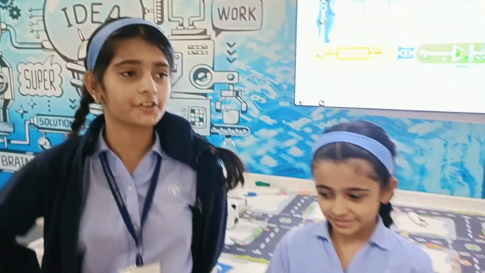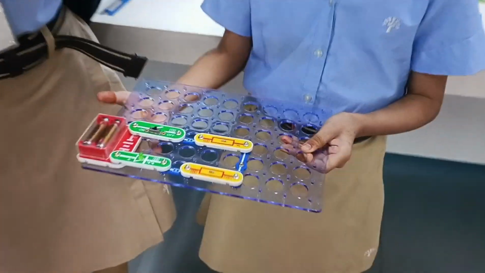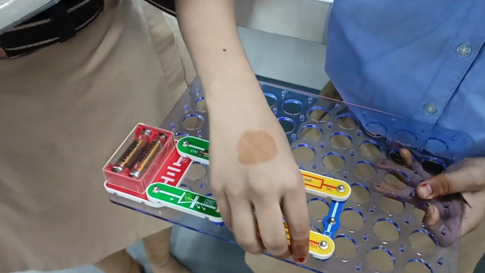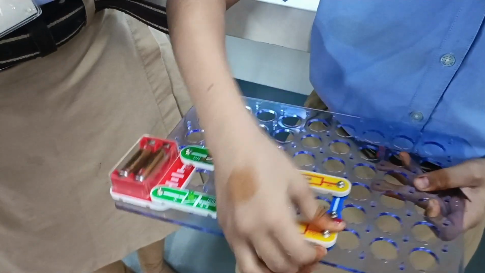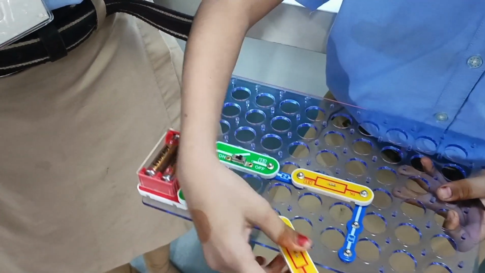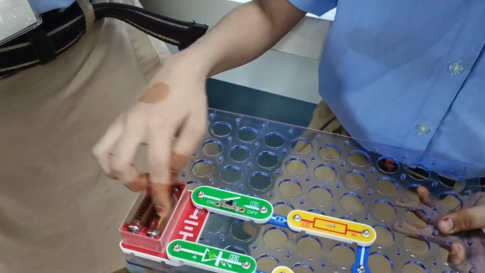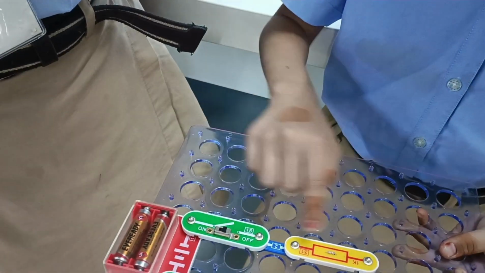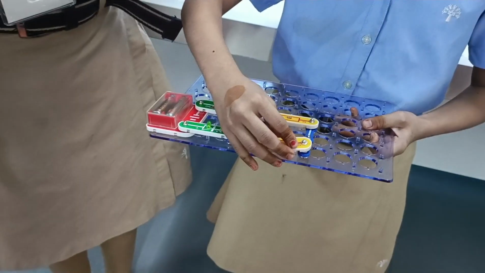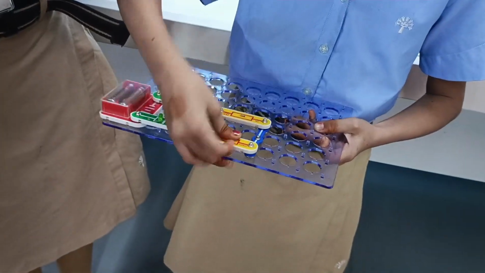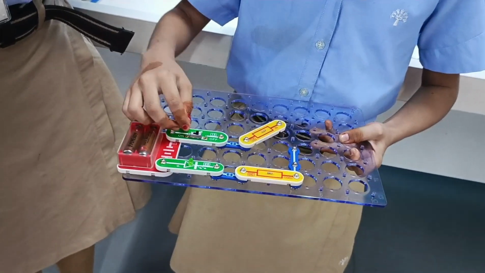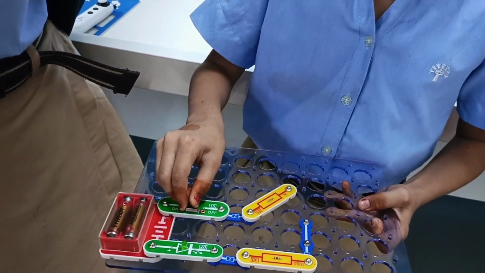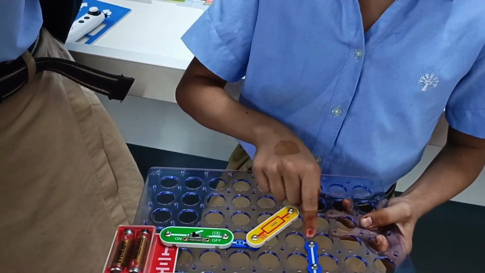Today we are going to talk about the series connection. If this part or this part is disconnected or broken, the current will not flow from here to here. If this part is broken or disconnected, the current will not flow from here to here.